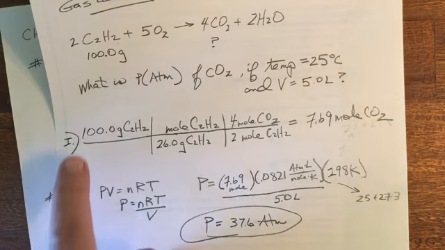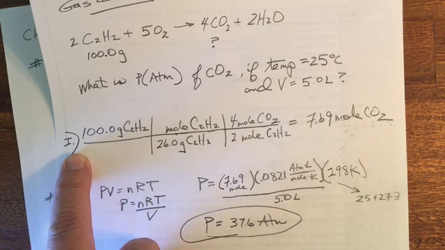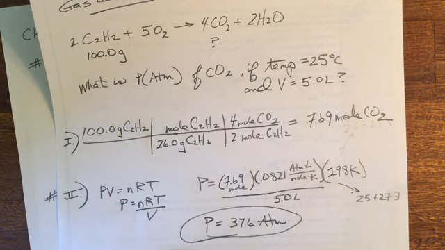Well, first, in part 1, I'm going to do a mass-to-mole stoichiometry problem, converting 100 grams of C2H2 into the number of moles of CO2 that I will produce. It's not 3 steps because I don't need to determine the mass of CO2, I just want the number of moles. So it's a 2-step problem. First, I take 100 grams of C2H2, divide it by the molar mass of C2H2, which is 26 grams per mole, and then I multiply it by the mole ratio. There's 4 moles of CO2 for every 2 moles of C2H2. And when I do that, the calculation comes out to be 7.69 moles of CO2.